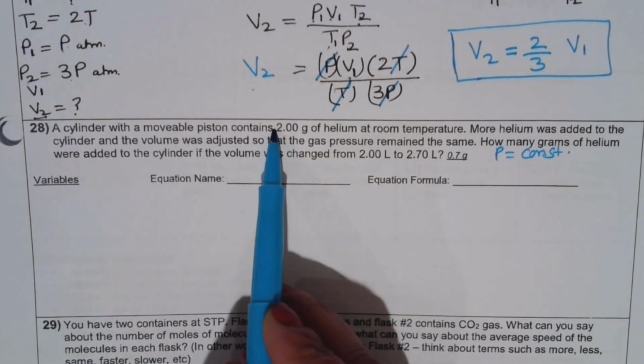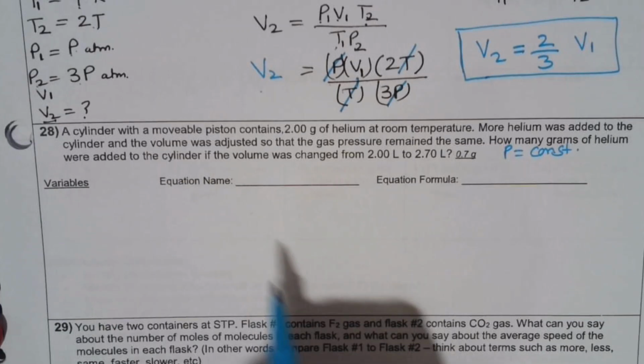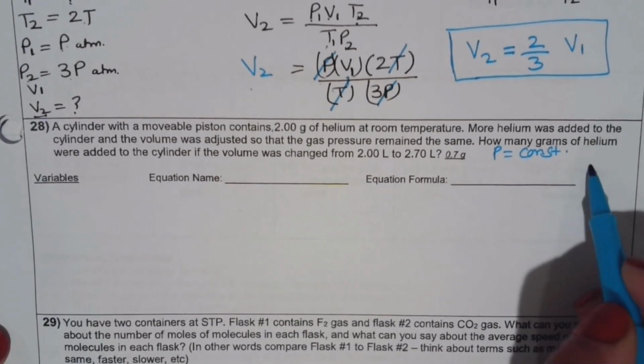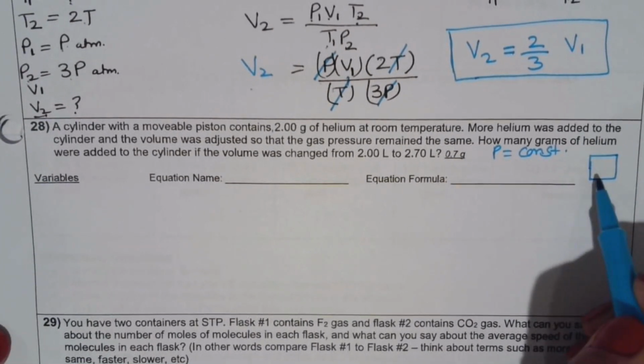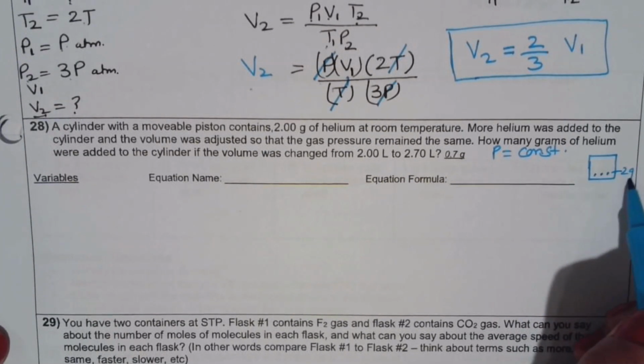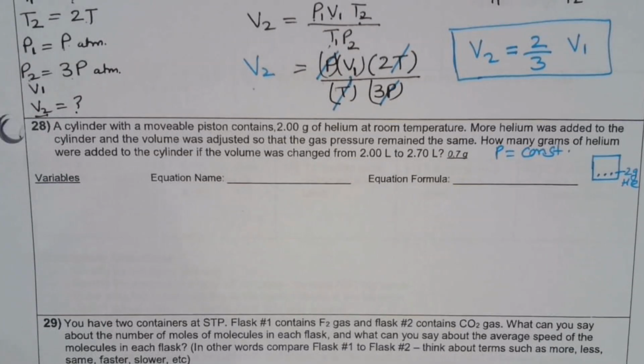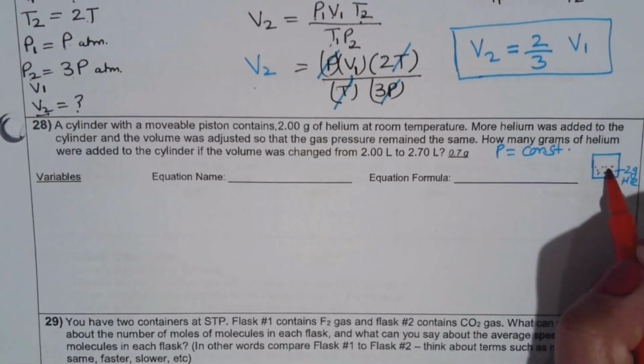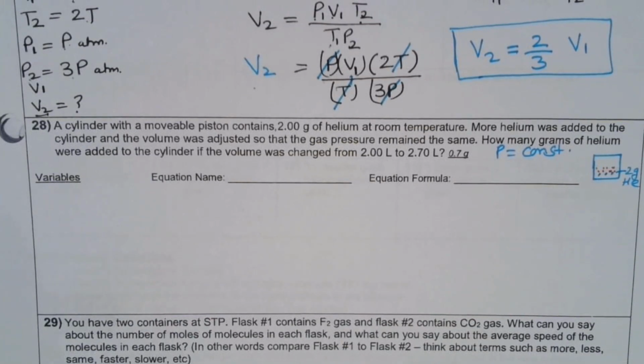Now we had 2 grams of helium in a container, right? So let's say this was the container and it initially had 2 grams of helium gas, and we added more helium to the container. Let's say we added more, right?